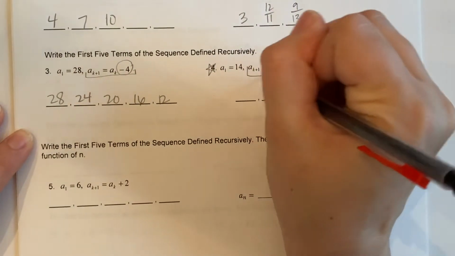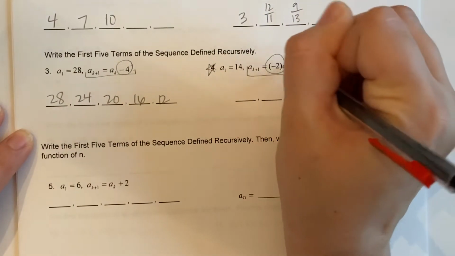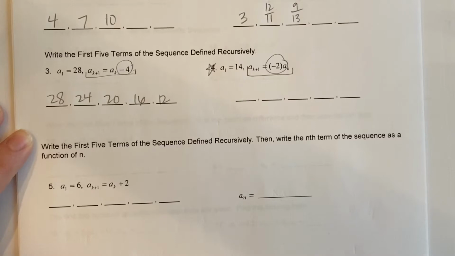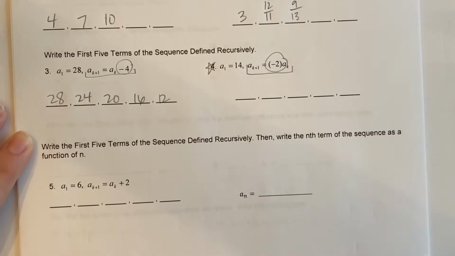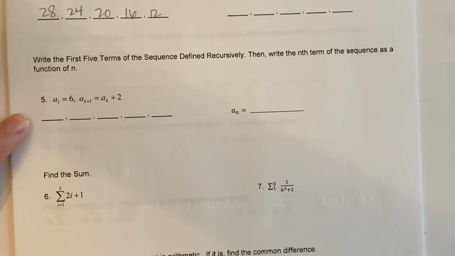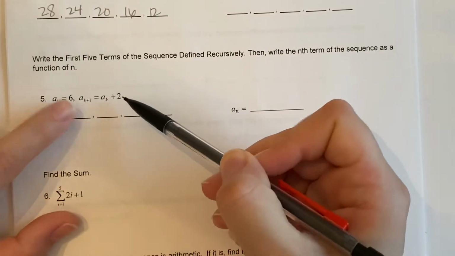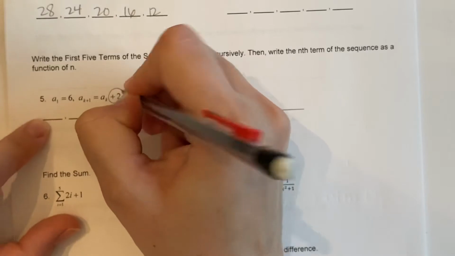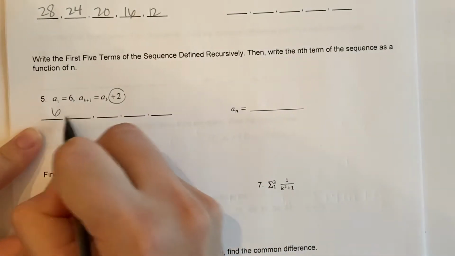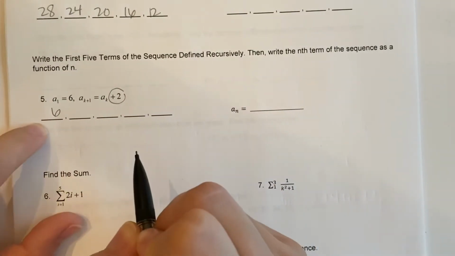In your recursive formula, you're multiplying by -2 each time. Cool. Okay, number 5. Same thing, it gives the recursive formula where you're adding 2. So you're going to start with the 6 and add 2 each time. I'll let y'all take care of that.